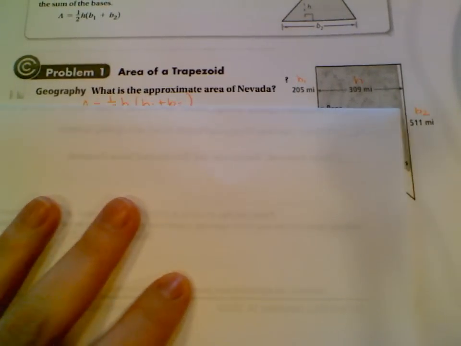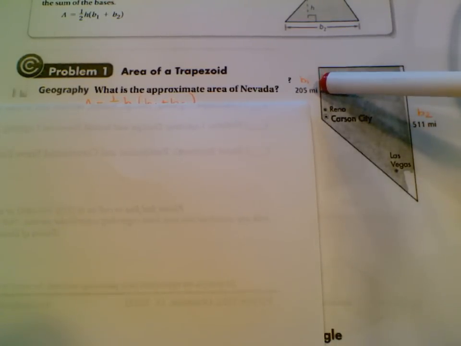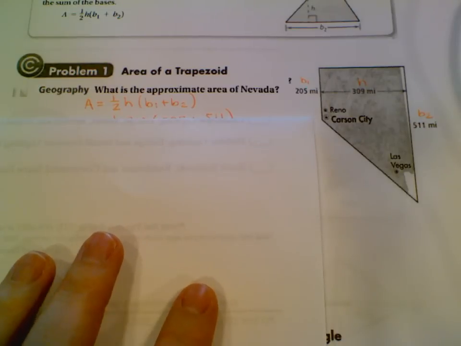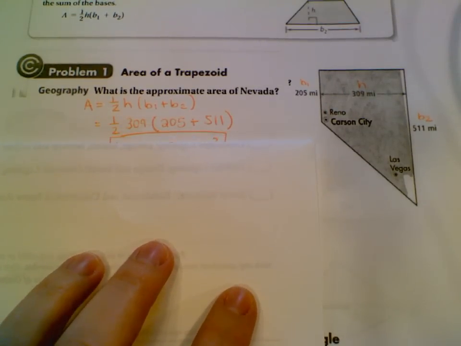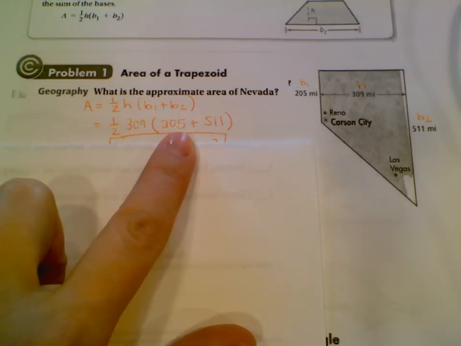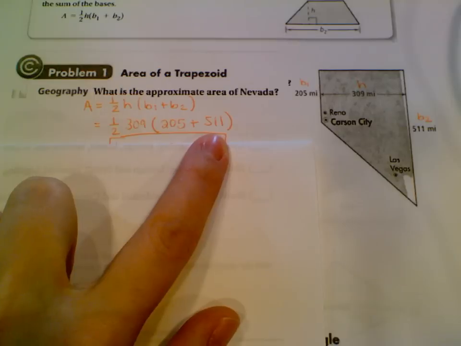So here's my first picture. It's Nevada, and it's asking me to find the area. So notice that this would be my height, and then my two bases would be the 205 and the 511. So if I was going to use my formula, 1/2 times the height times the quantity base 1 plus base 2, I would just plug in my numbers. 1/2 times my height, which is 309, and then in parentheses I would have my two bases that I would add, so 205 and 511.